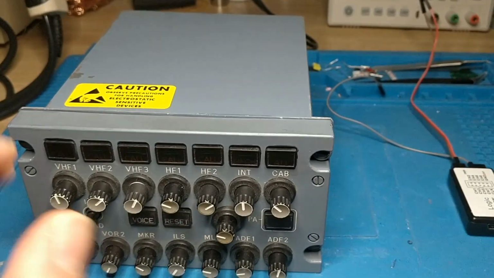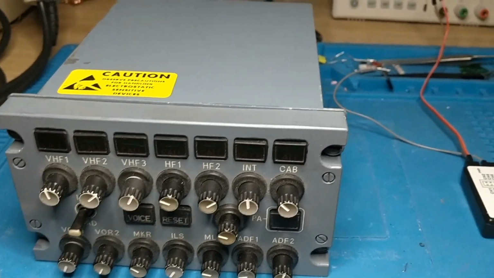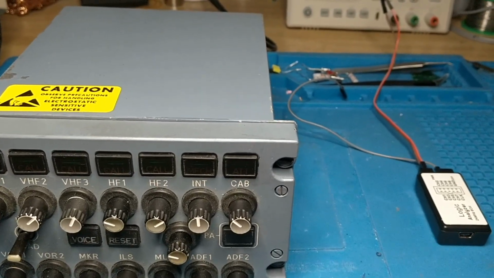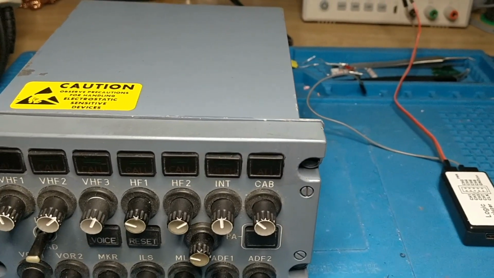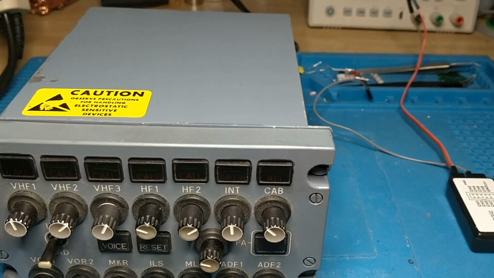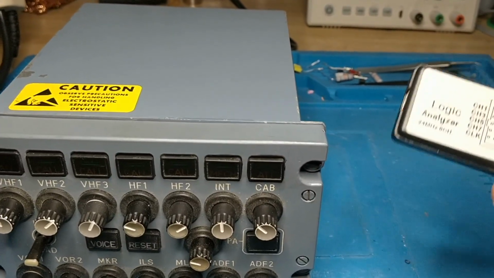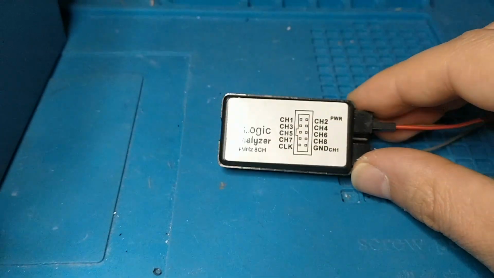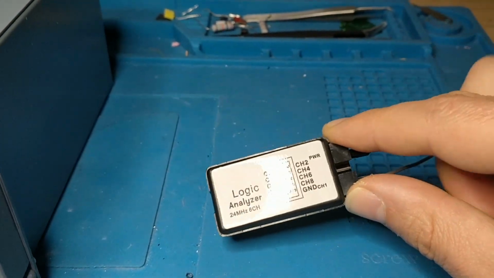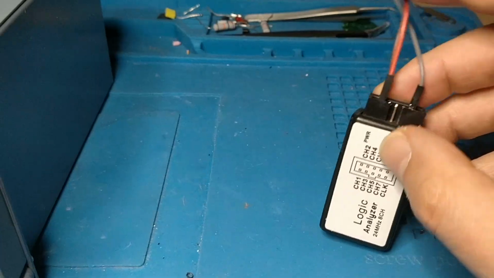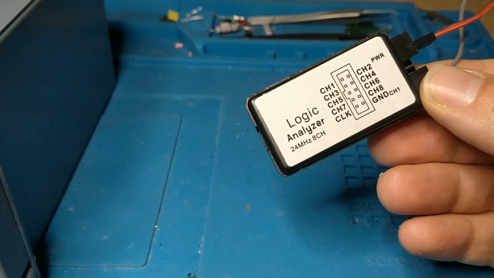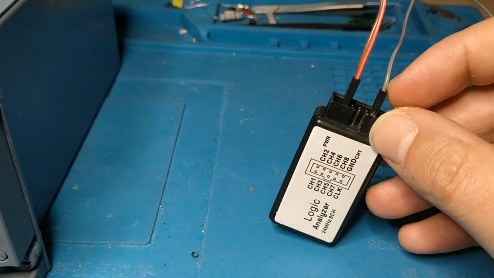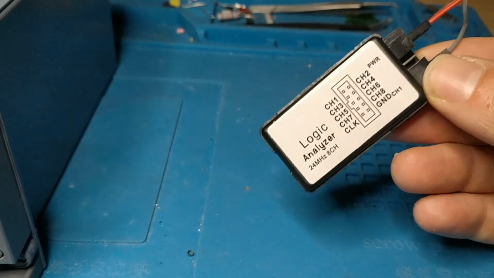Today we're gonna see how we can decode the ARINC 429 signals using a simple device, which is this guy here. It's a simple logic analyzer you can get from, I think, Amazon and AliExpress for, I don't know, 5 to 10 euros probably.